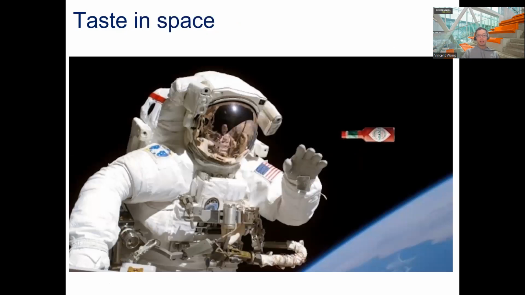Spiciness is not a taste. Spiciness is a sensation. And interestingly, astronauts lose a lot of their taste in space. Nobody really knows why. The food tastes bland, and so astronauts say they bring hot sauces with them to space to spice up their food, so it tastes like something. For some reason, nobody knows why it doesn't work.